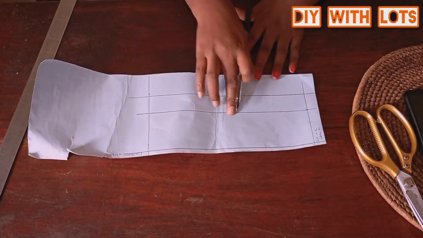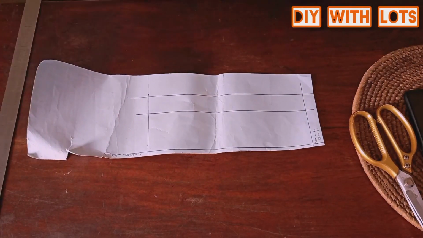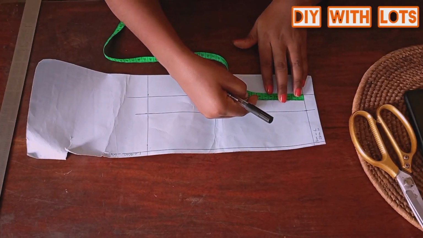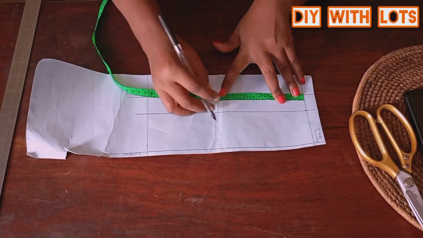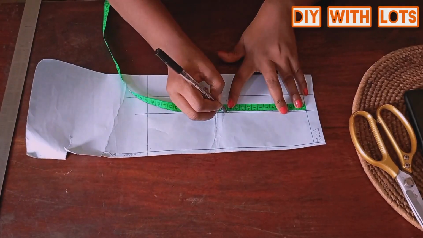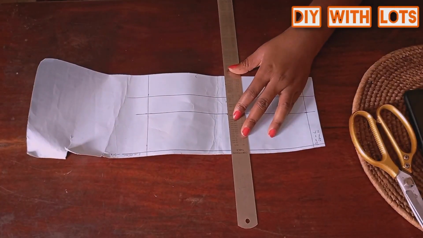I'm going to be taking the midpoint of this pattern. We have 26 cm width, right? So half of 26 will be what? 13, right? Half of 26 will be 13. Follow me closely.